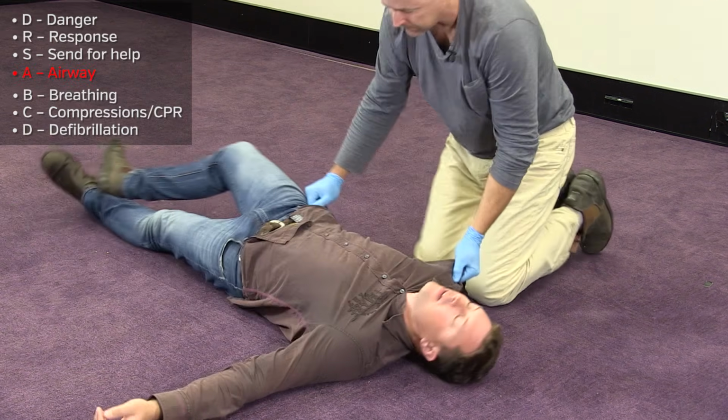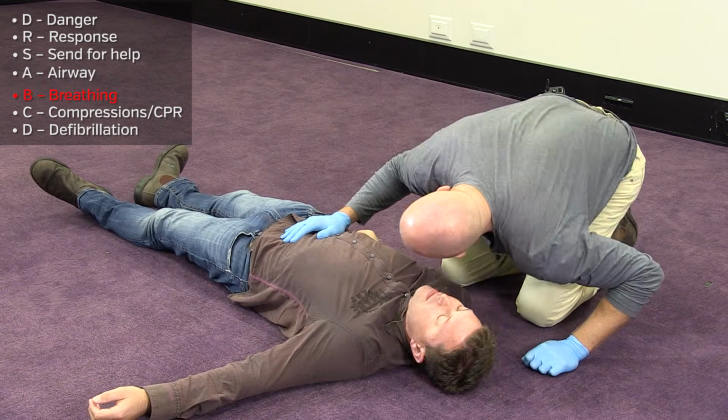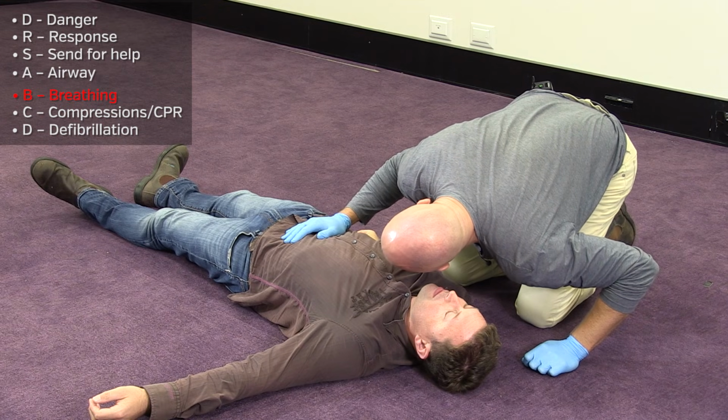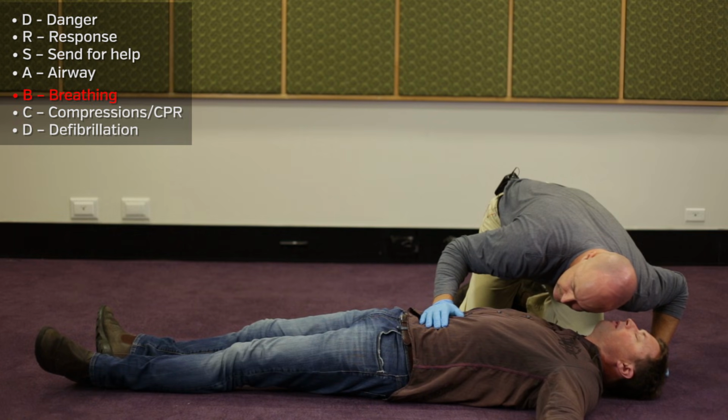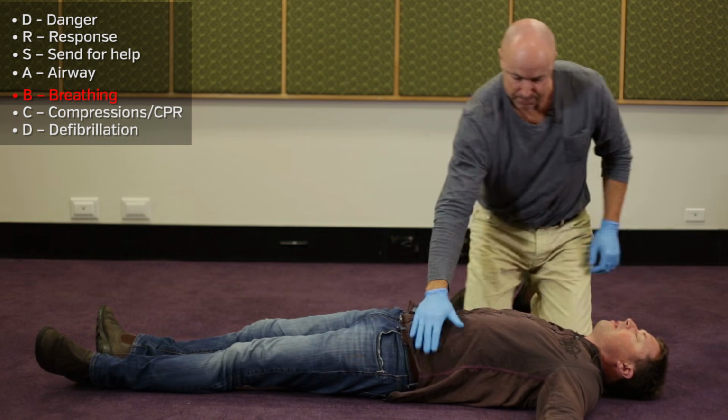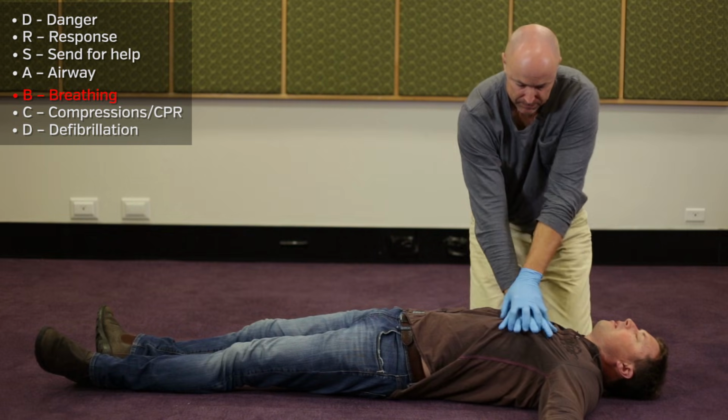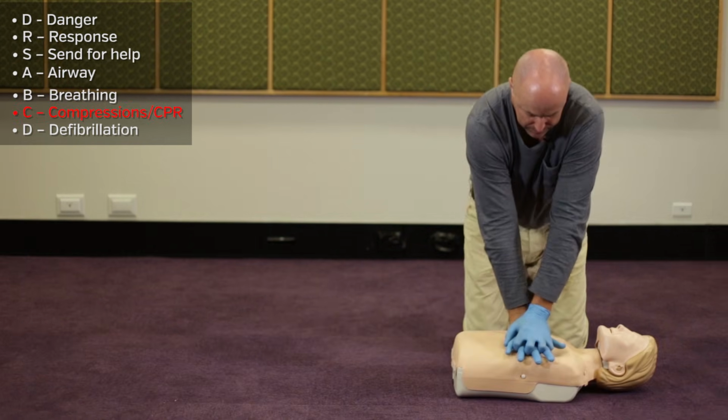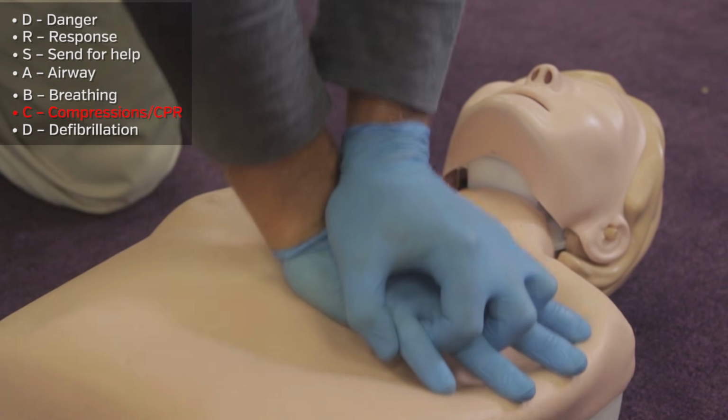If we find no obstruction in the airway from the beginning, then we leave them on their backs to check for breathing. We need a full 10 seconds where we look, listen and feel. If no breathing is present, this means the person is unconscious, and not breathing means we must commence compressions or CPR.